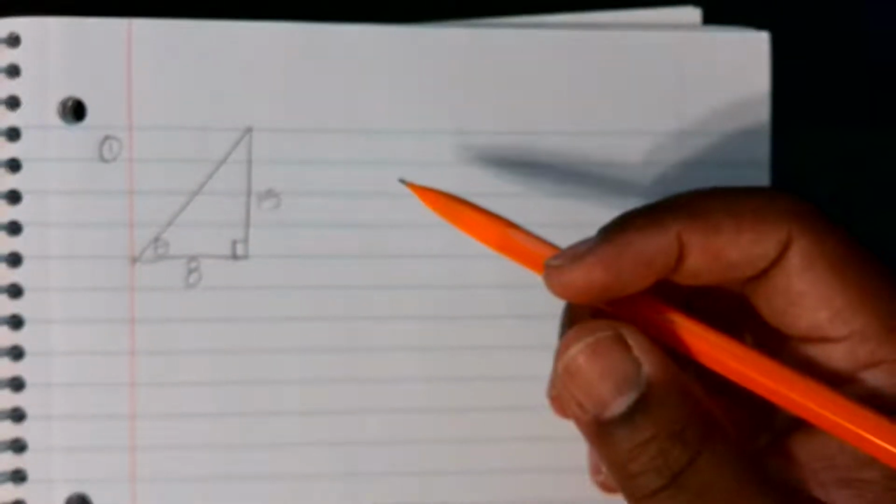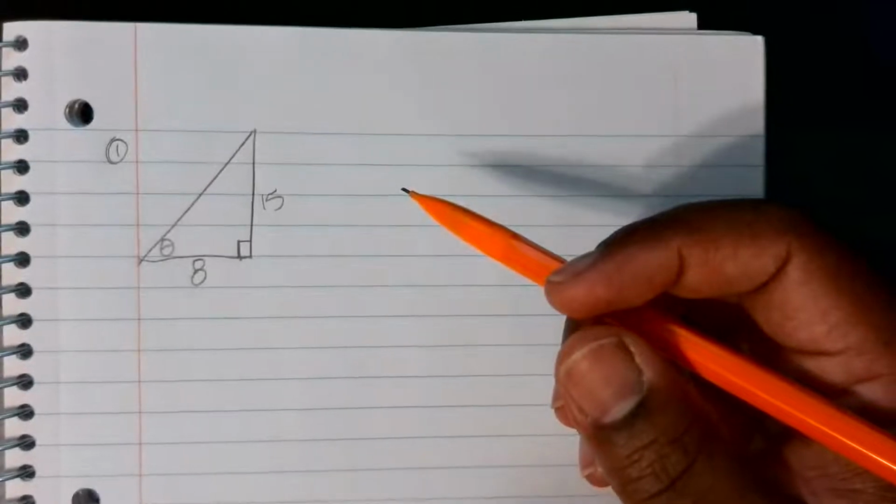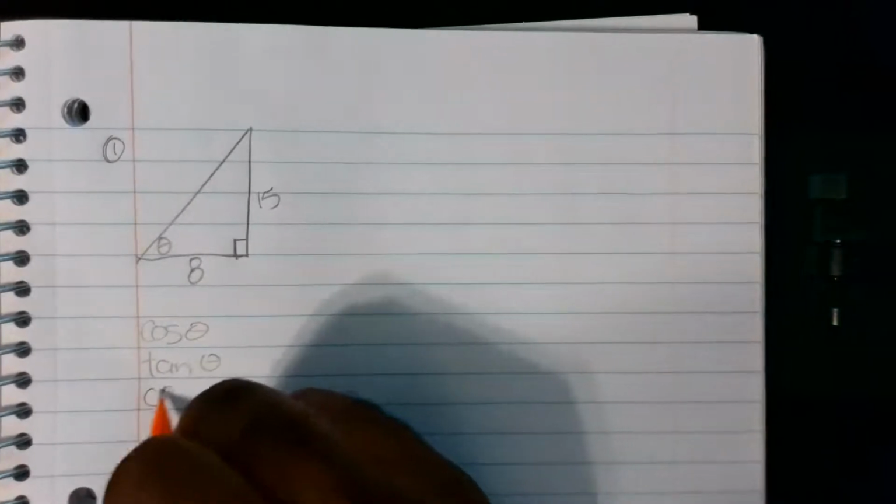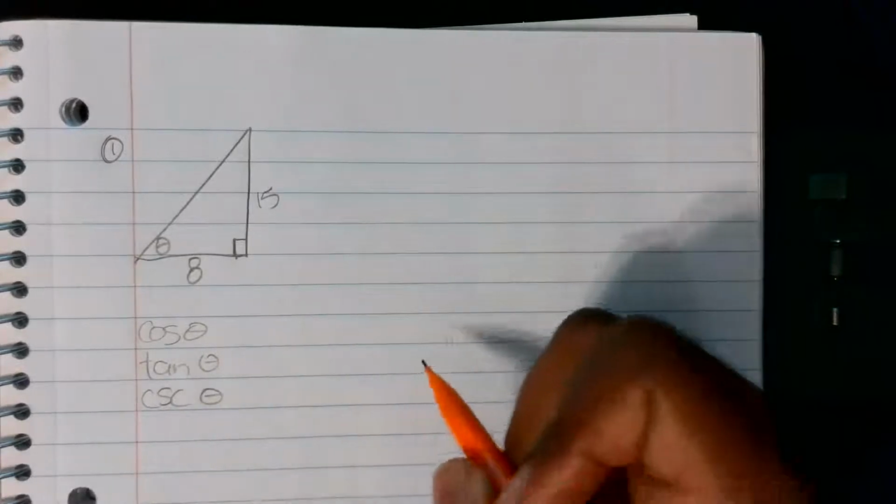All right, so in this question, they ask for cosine of theta, tangent of theta, and cosecant of theta. The first thing that you want to do when you have a triangle is you want to get all the sides of it.